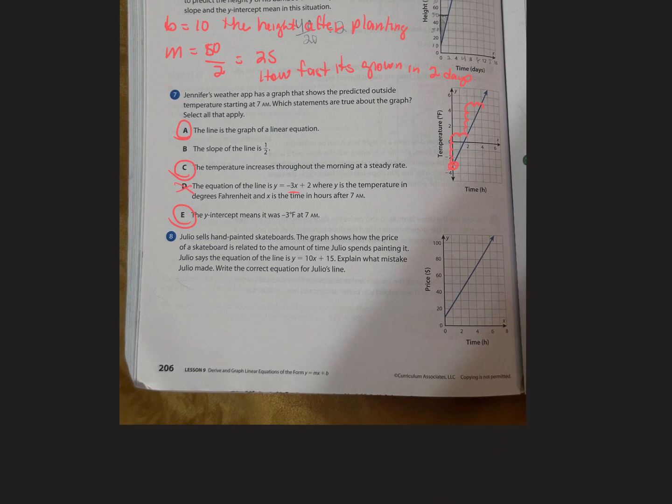All right, for number 8, it says Julio sells hand-painted skateboards. The graph shows how the price of the skateboards is related to the amount of time Julio spends painting it. Julio says the equation is y equals 10x plus 15. Explain what mistake he made and write the correct equation of the line.